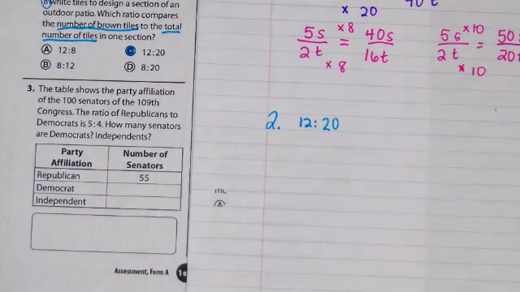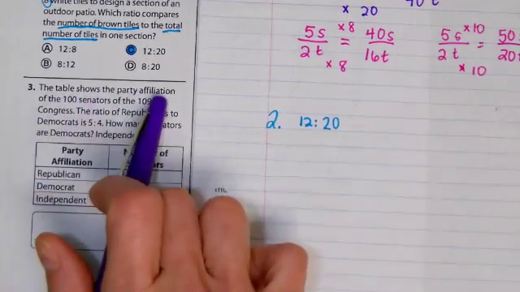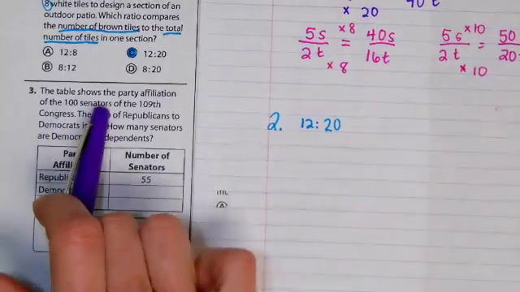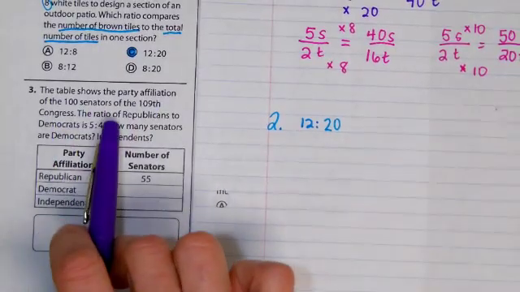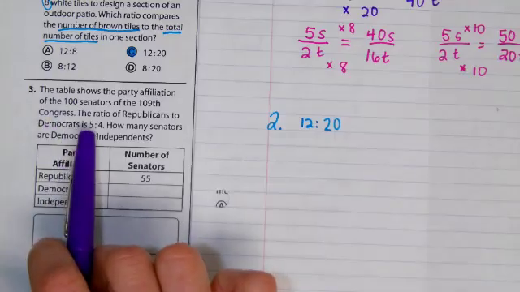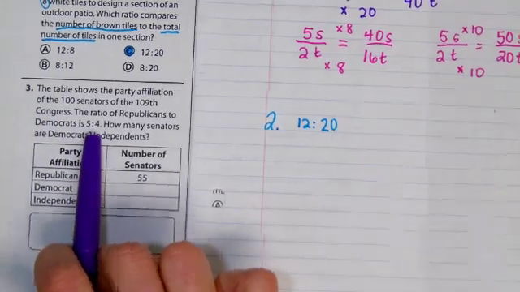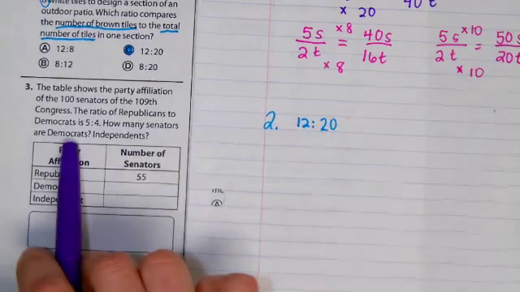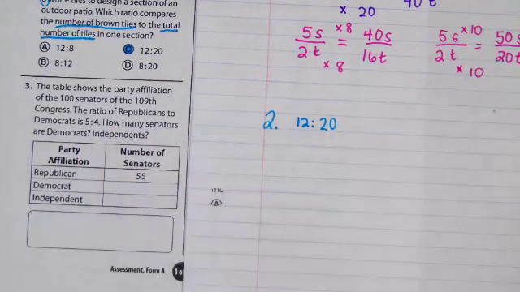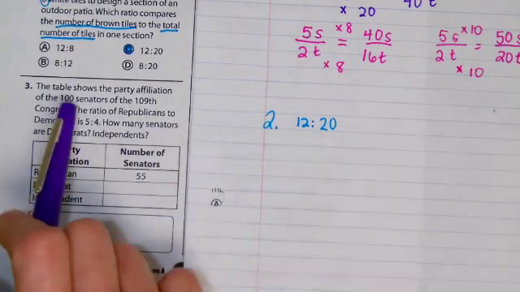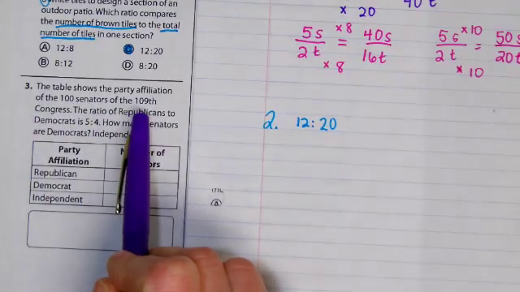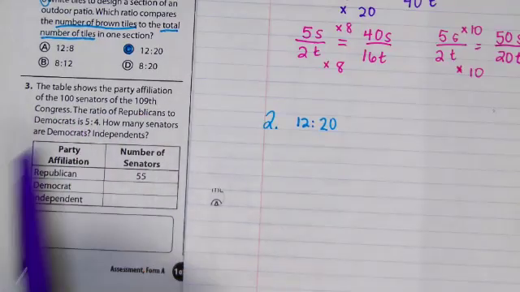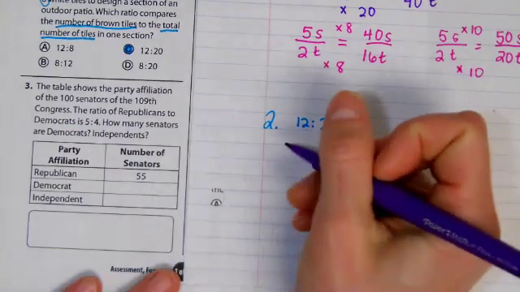So the question says this: The table shows the party affiliation of 100 senators of the 109th Congress. The ratio of Republicans to Democrats is 5-4. How many senators are Democrats? Independents. Okay, so there's 100 senators in total, right? And it says the ratio of Republicans to Democrats is 5-4. So let's start with that.